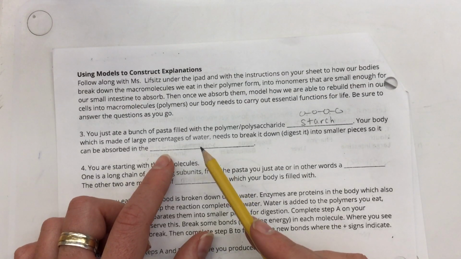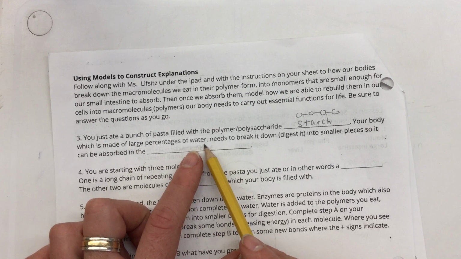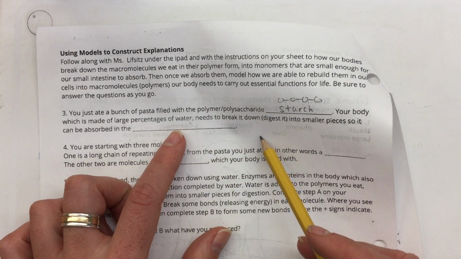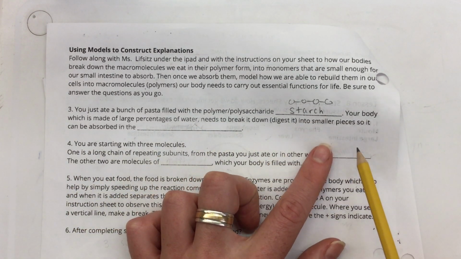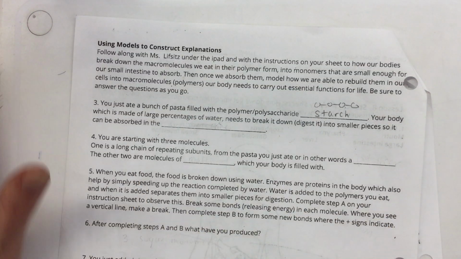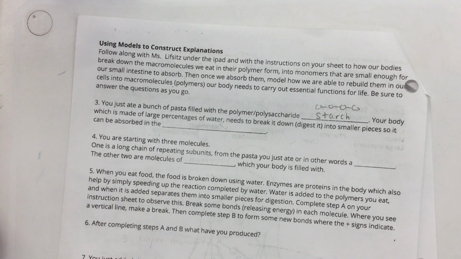And your body, which is made of large percentages of water, needs to break it down or digest it into smaller pieces so it can be absorbed. What organ absorbs all of your nutrients, all of your monomers?